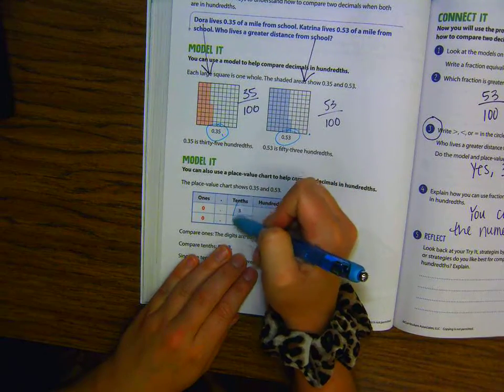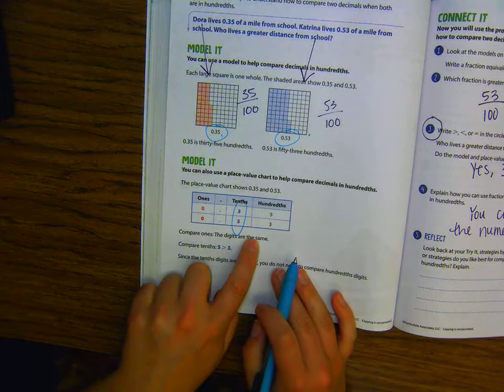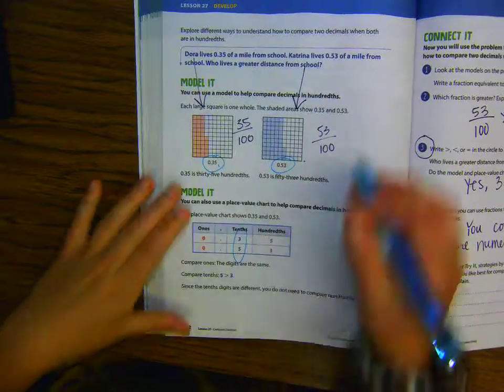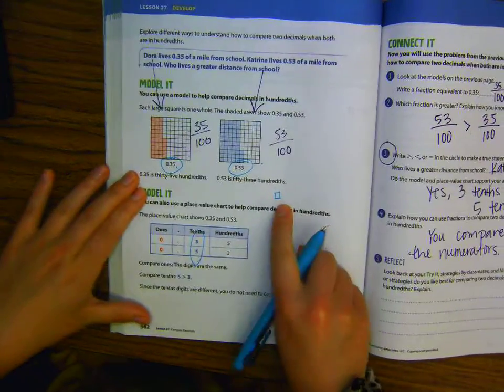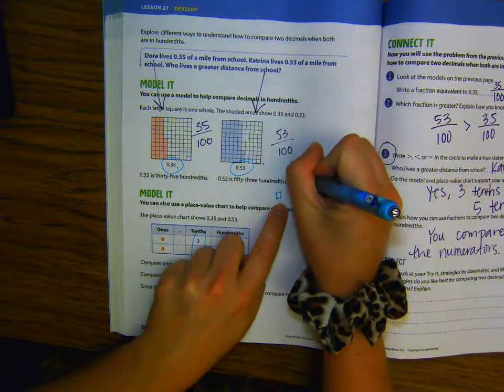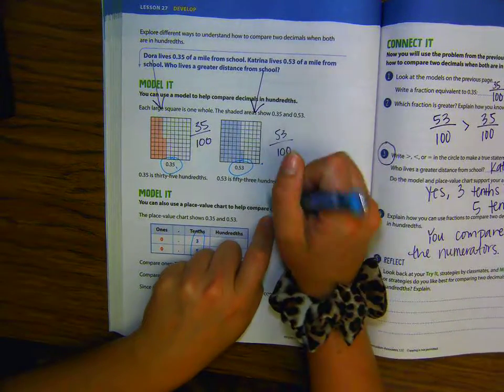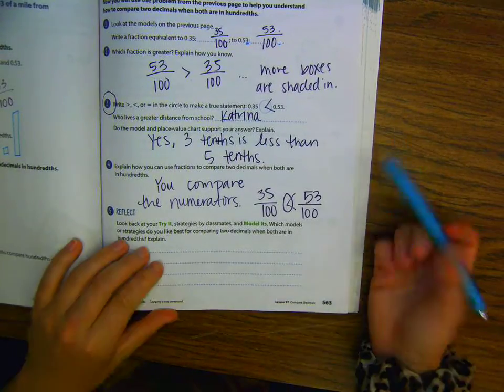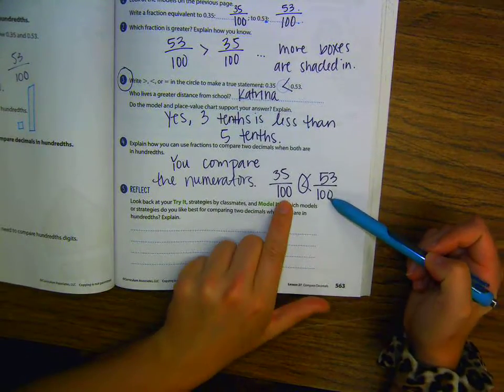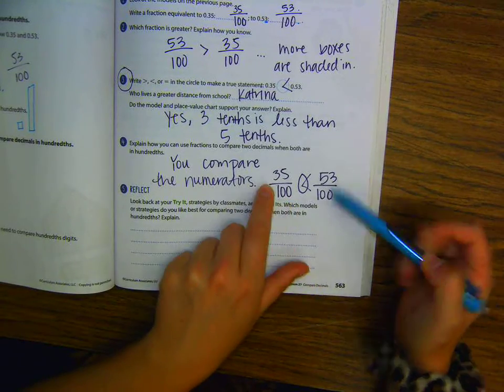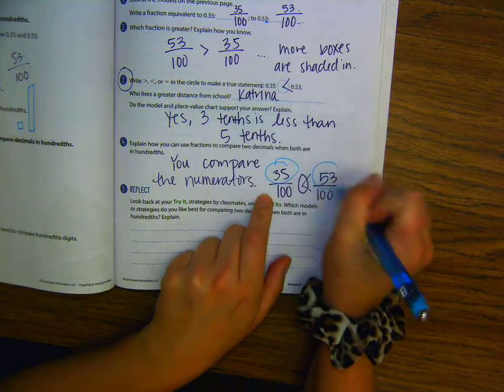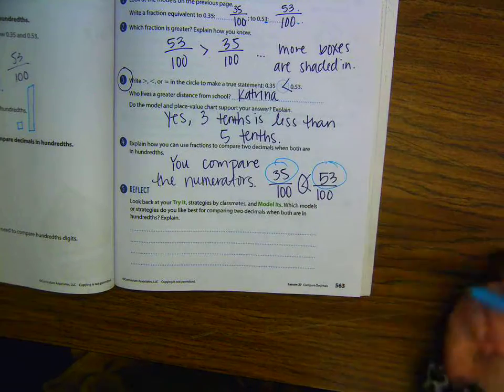I'm just looking at the tenths because tenths are more than hundredths. That's saying one little hundredths box is less than one big tenths box if we were to have it in a big box like this. Okay, explain how you can use fractions. Since we converted them both into hundredths, we just look at the numerator. So which one's bigger? You're just comparing the numerators in the fraction.